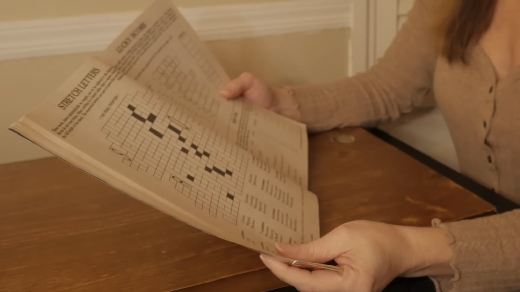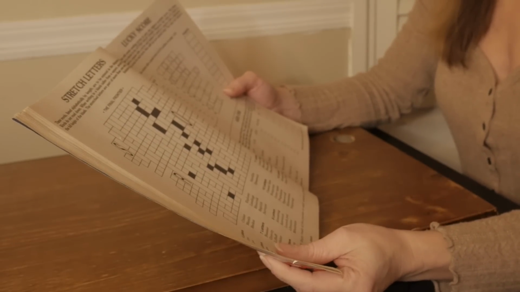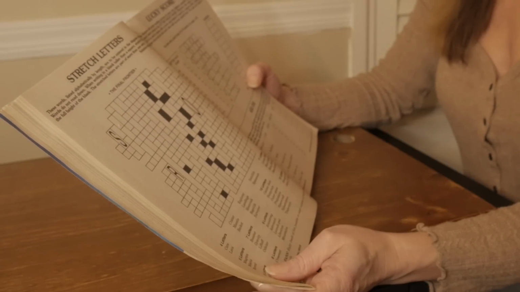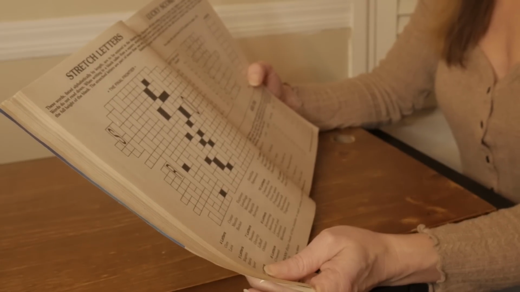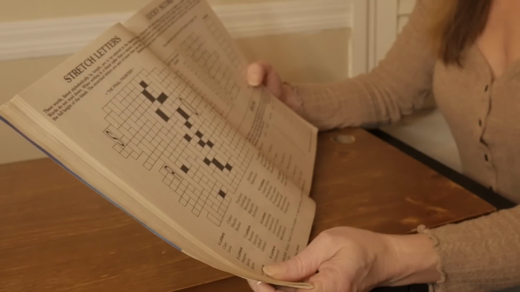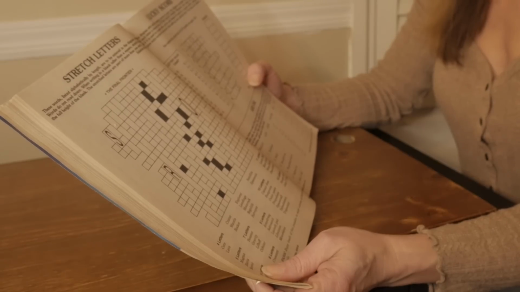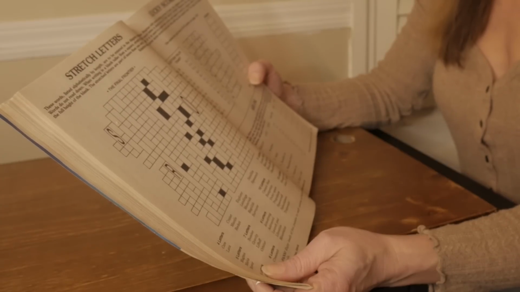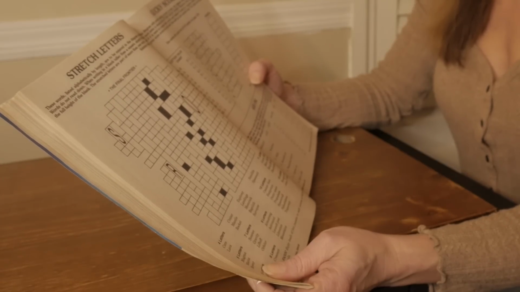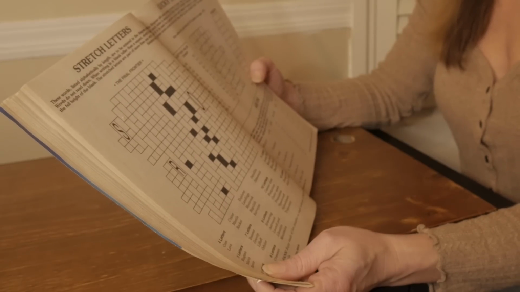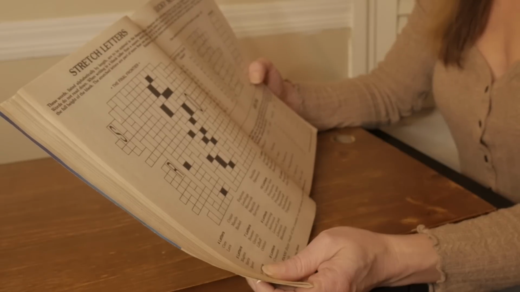So this one says, these words listed alphabetically by length are to be entered in the diagram across only. Words do not read down. When writing in a blank taller than a square, stretch the letter to the full height of the blank. The stretched letters are part of more than one entry. Okay. That's a different one.